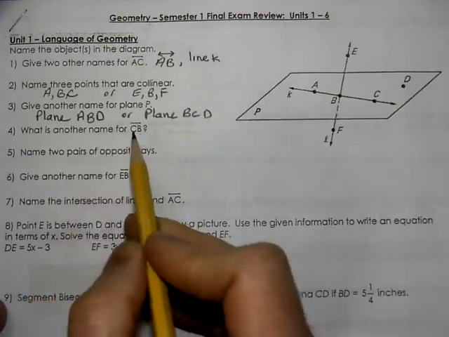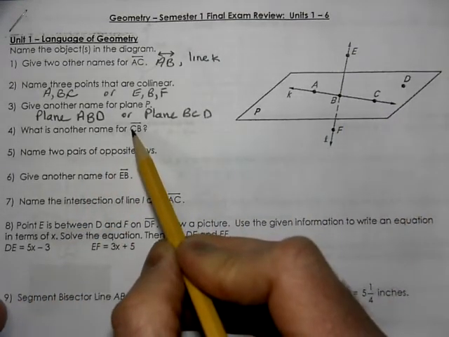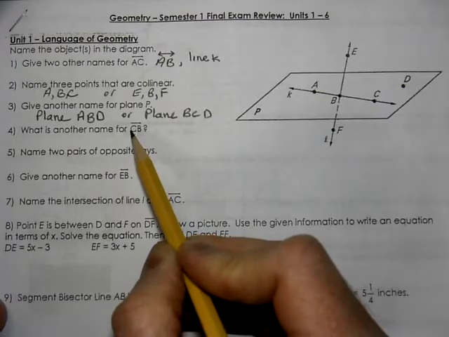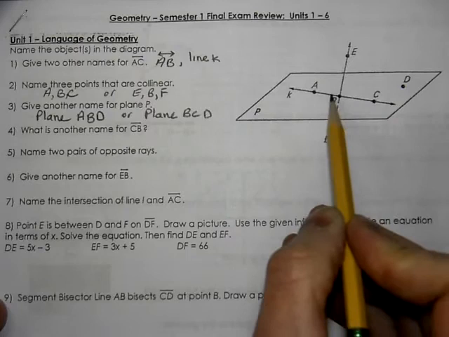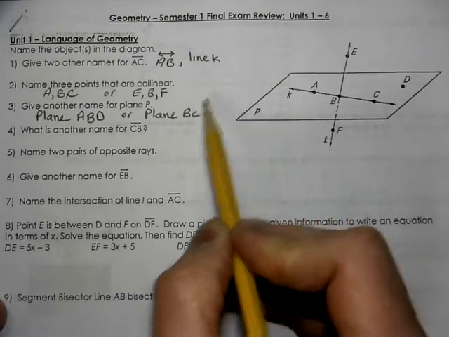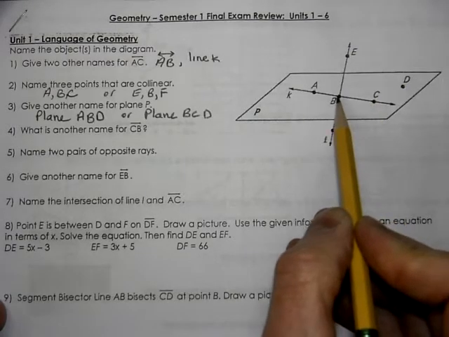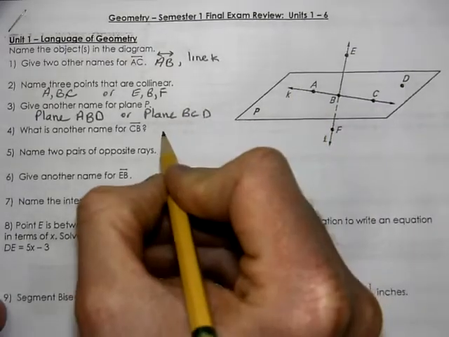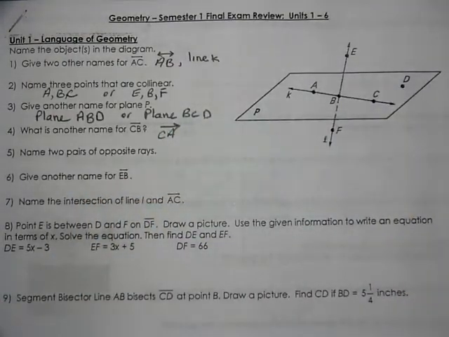What's another name for ray CB? Well, because it has a beginning point, which we actually call an endpoint, at C, and goes through B, you would hit the same locations if you started at C and went through A. So CA with the arrow above it.